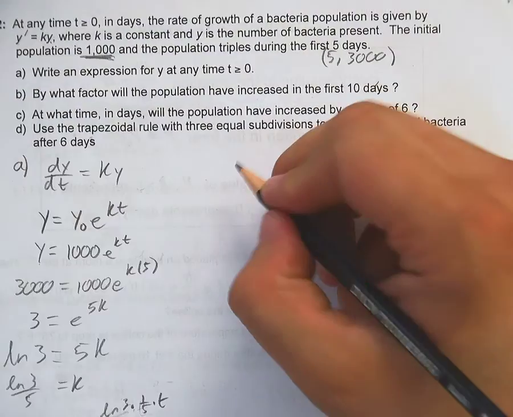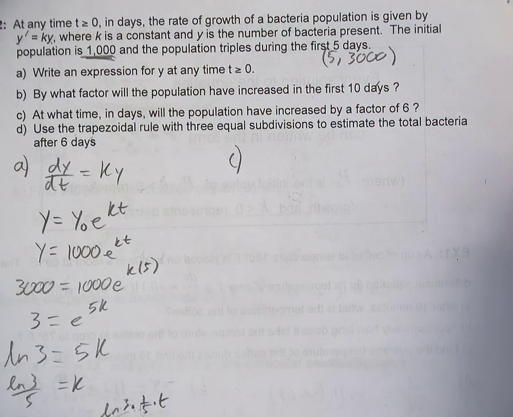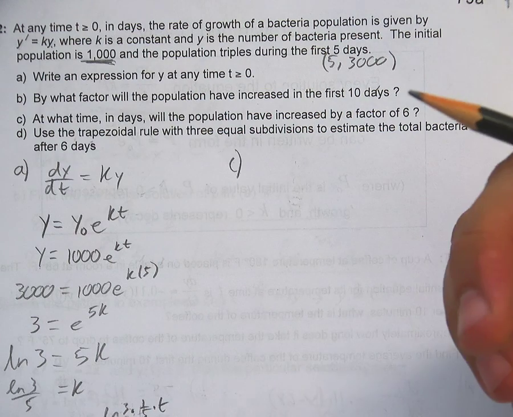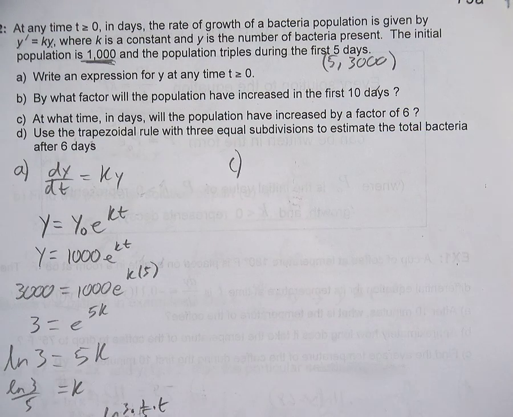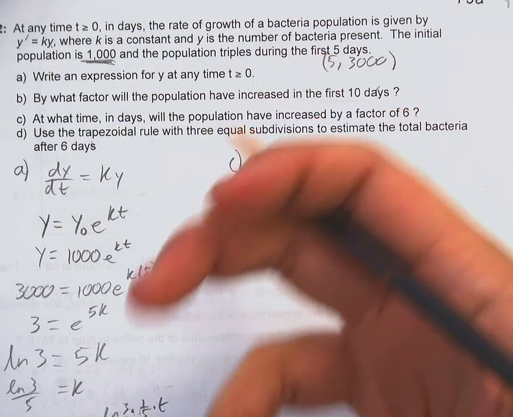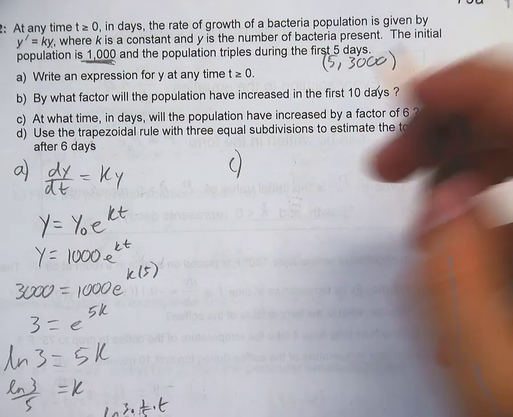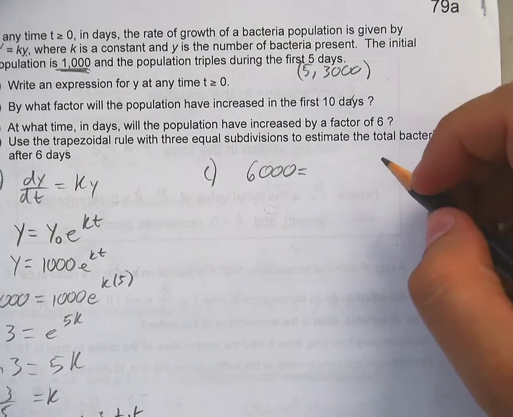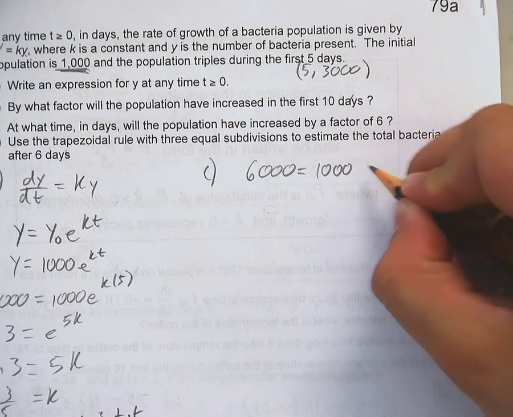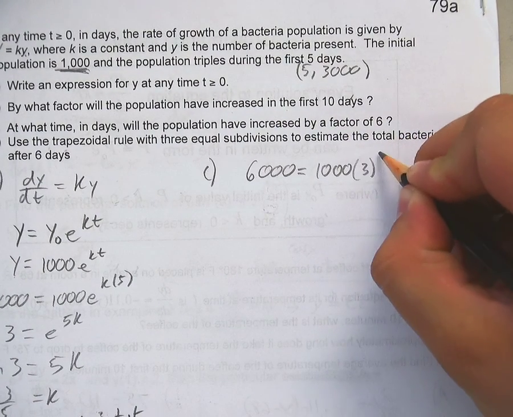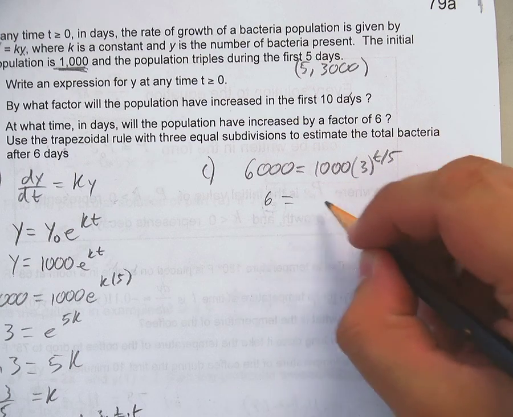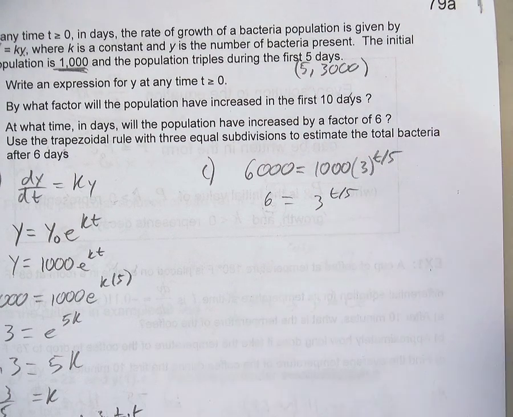Let's go back up here, part C, almost there. At what time in days will the population have increased by a factor of 6? Well, if you start with 1,000 and you increase by a factor of 6, that makes you 6,000. Population formula is still 1,000 times 3 to the t over 5. So divide by 1,000, you get 6 equals 3 to the t over 5.